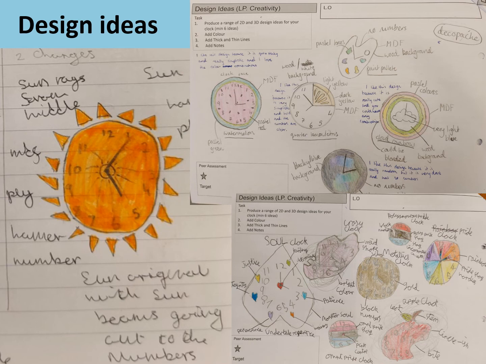So it's really, really important that we communicate our design ideas through sketch, through labels, through colour, but also through short notes.